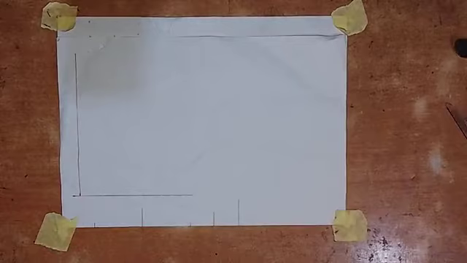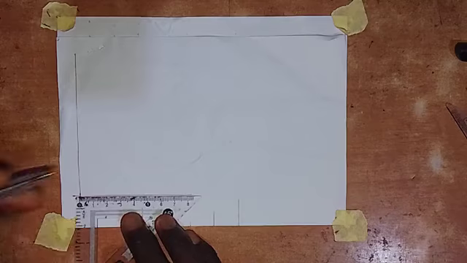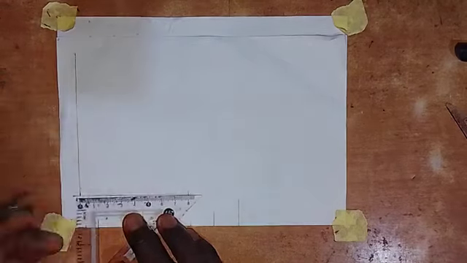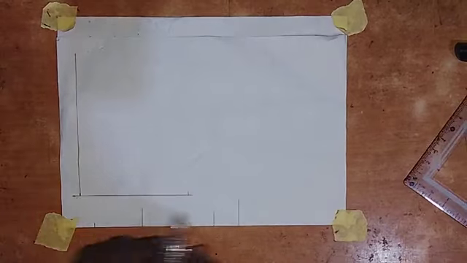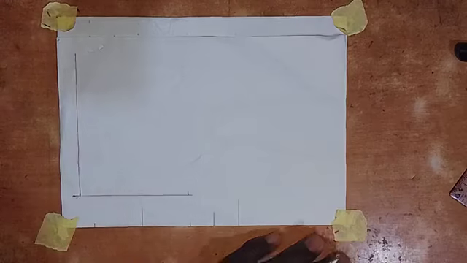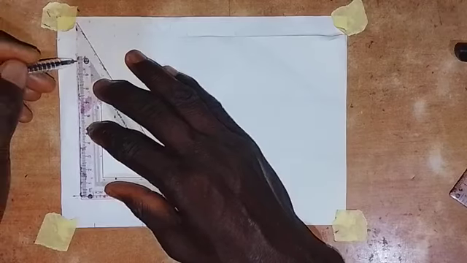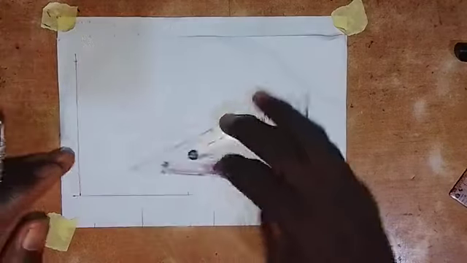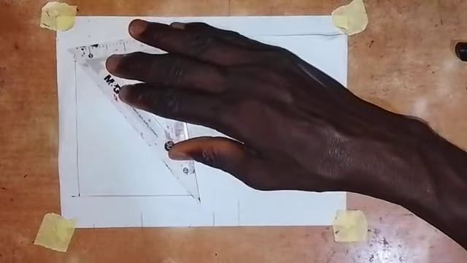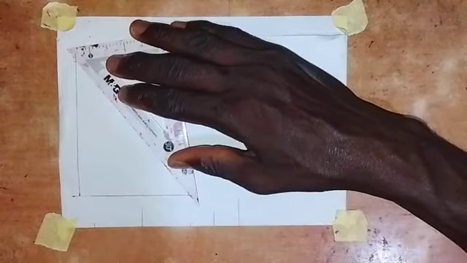So we have to take the measurement. From here, we take 80 millimeters. So this is 80 millimeters, and then we take 100 millimeters. From this point, we have this to be 100 millimeters. Then we connect these two points together, and make it a thick line at once.